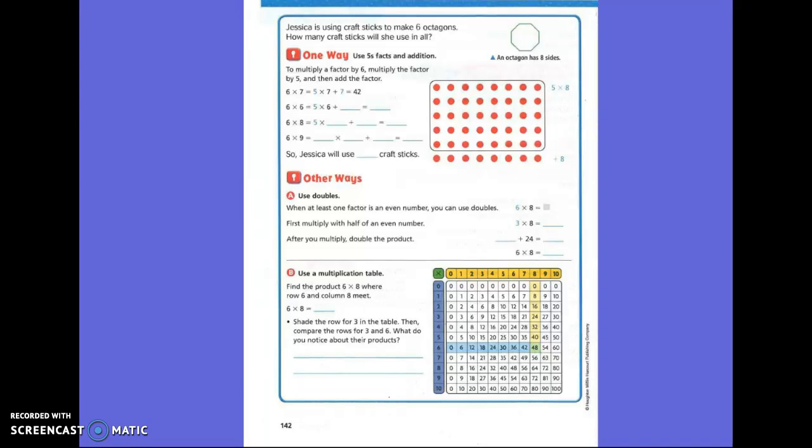Okay, so 6 times 7. If we wanted to do 6 times 7, that seems really hard, right? That's having to skip count by 6 7 times. It's a lot of counting, right? A lot of skipping. So instead of doing 6 times 7, do 5 times 7. Okay? That's what they're saying to do. Instead of doing 6 times 7, do 5 times 7. Okay?